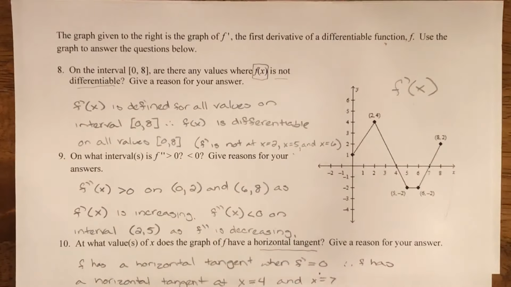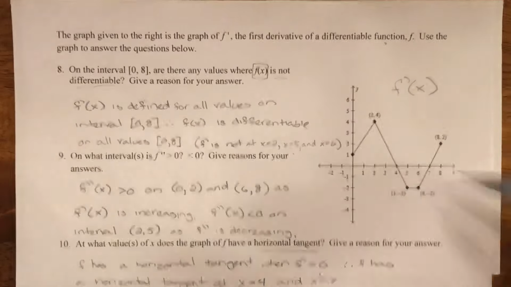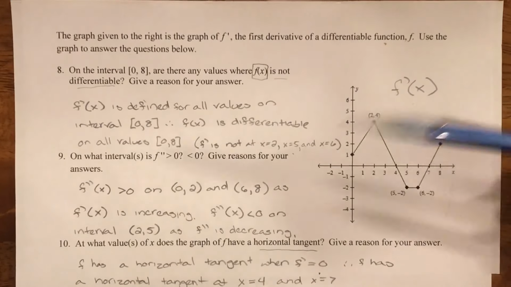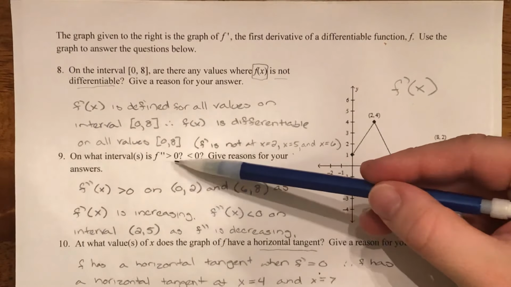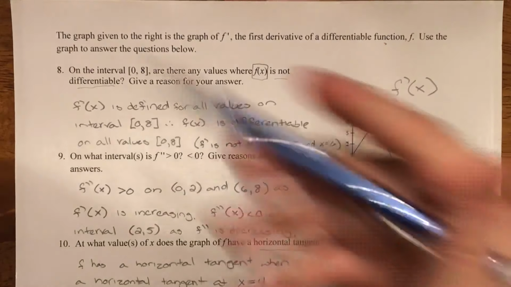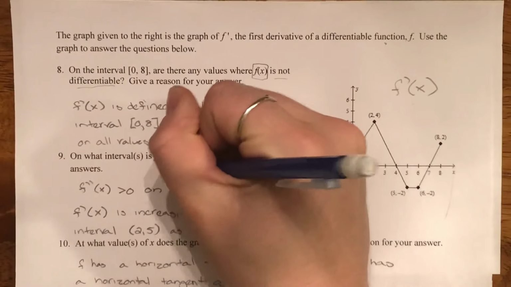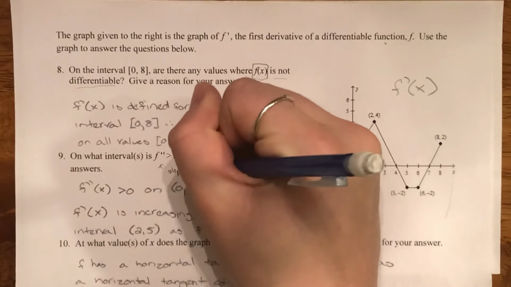And the second one, it says on what intervals is f double prime greater than 0? So again, we have to think through this process. I'm hoping that you think f double prime greater than 0, immediately thinking of concavity for f of x. But if I'm thinking concave up for f of x, that doesn't really help me with this graph, f prime. So on f prime, if I want f double prime greater than 0, this is the slope of f prime.